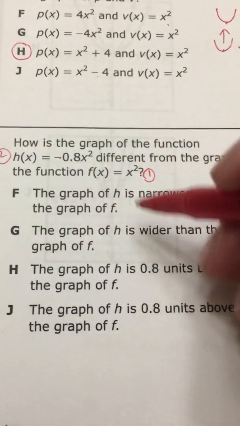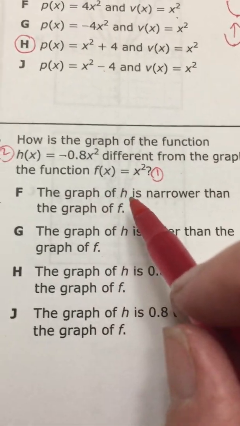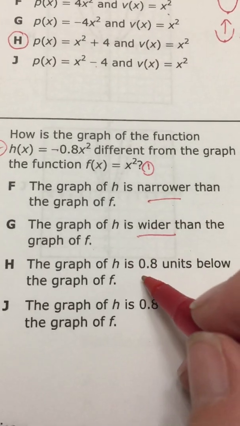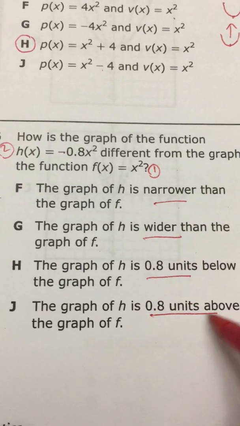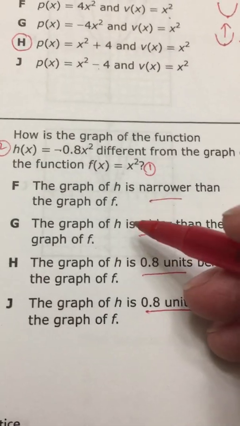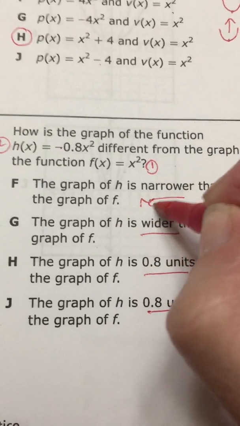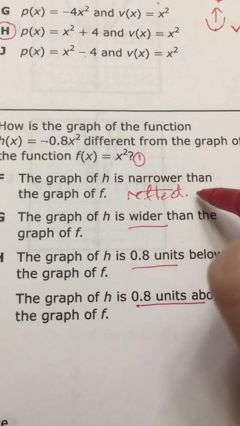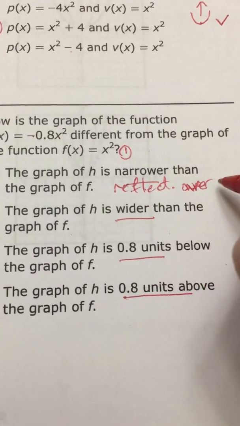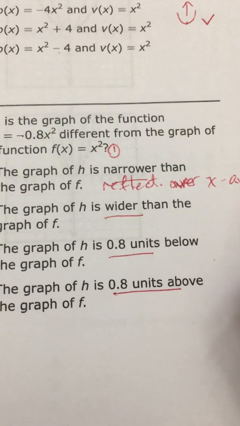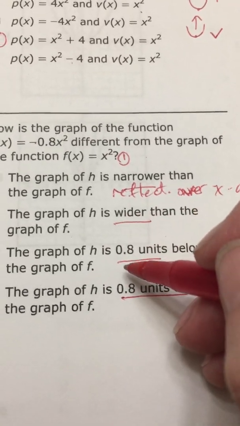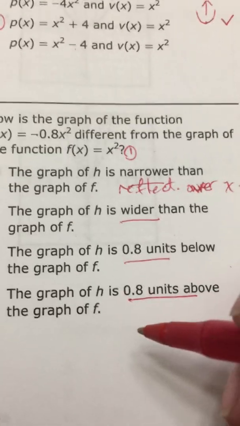And they did use f and h in here. So they want to know, is the graph of h, the new one, narrower, or is it wider? Is it 8 units below? Did it shift down, or did it shift up? Now, what they did not talk about was the negative sign. They should have said, in addition to that, it was also a reflection over the x-axis. So they should have said on each one of these, it's a reflection over the x-axis. Or on some of the wrong ones, they could have said reflection over the y-axis.